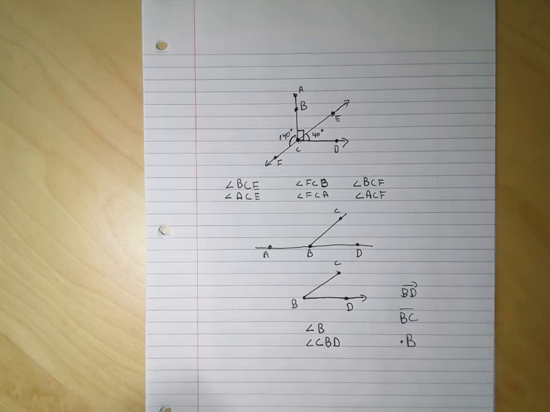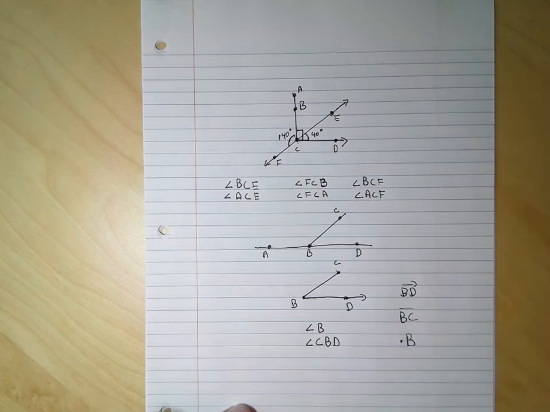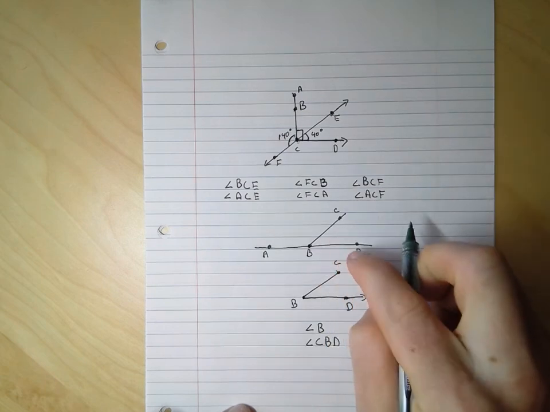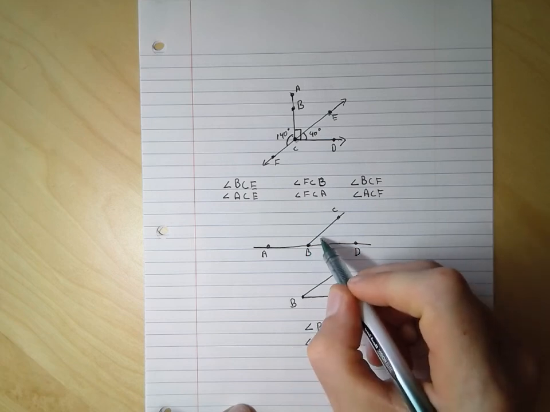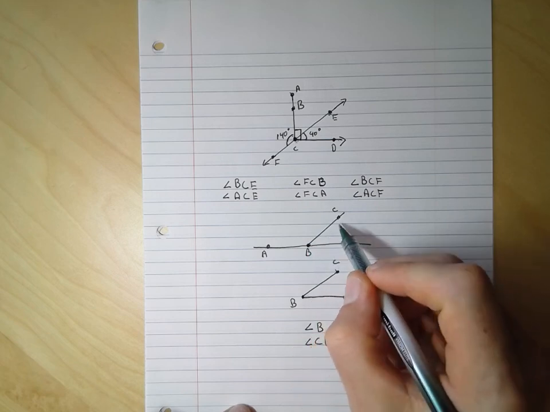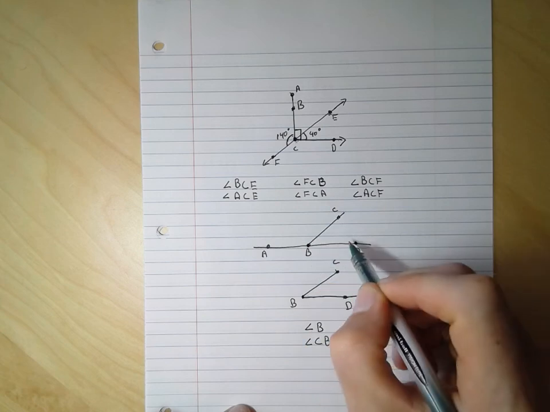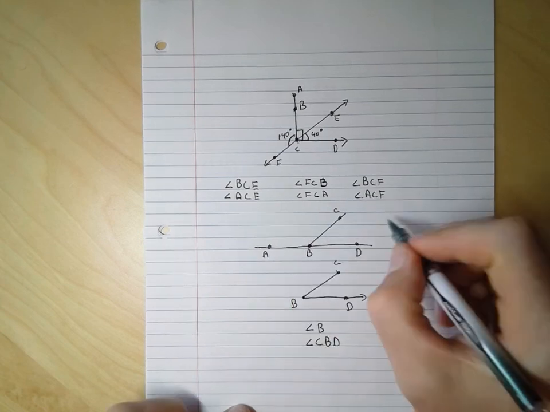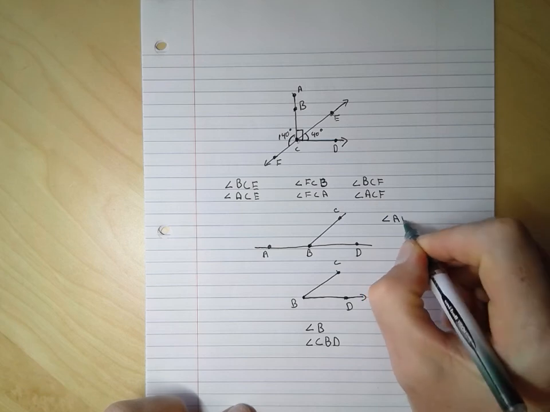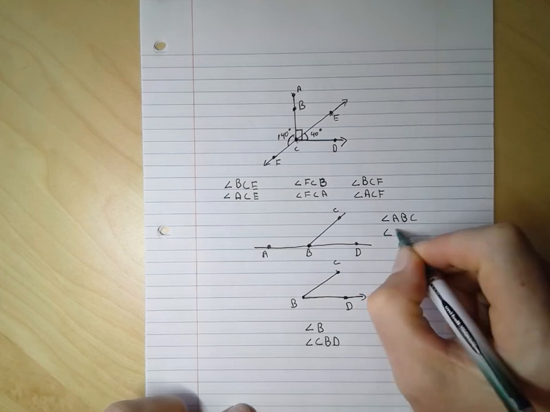Now compare that to this one up here. You can't get away with calling this angle B, because if I said angle B, you would rightly be confused between whether or not I was talking about CBD or ABC. So in this case, you absolutely need to distinguish between angle ABC and angle CBD.